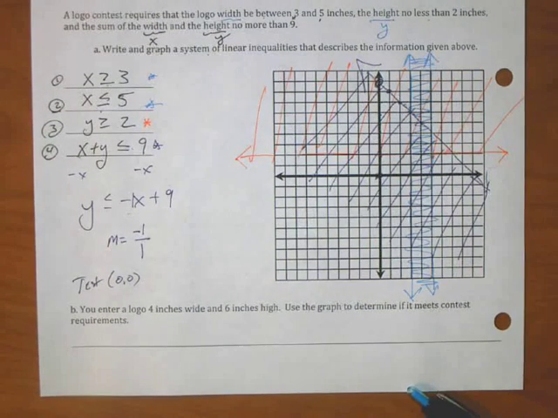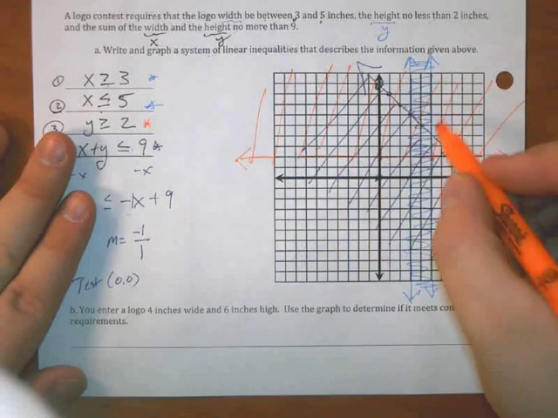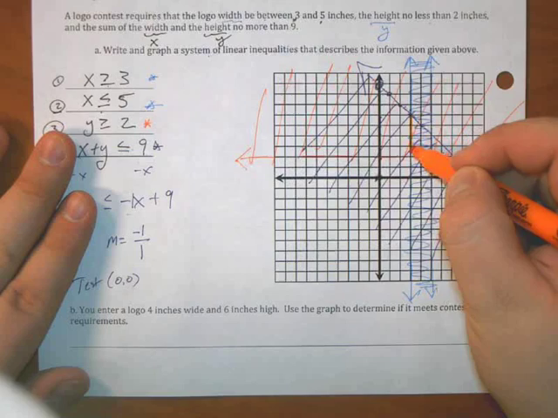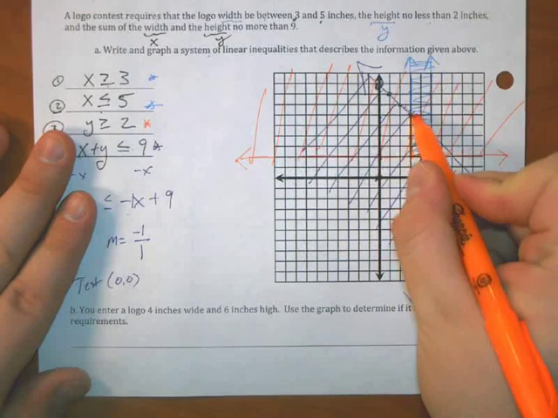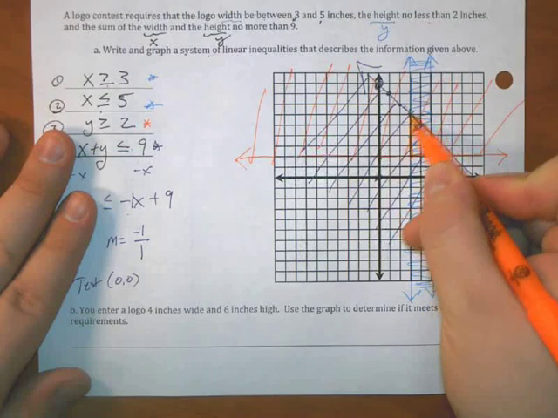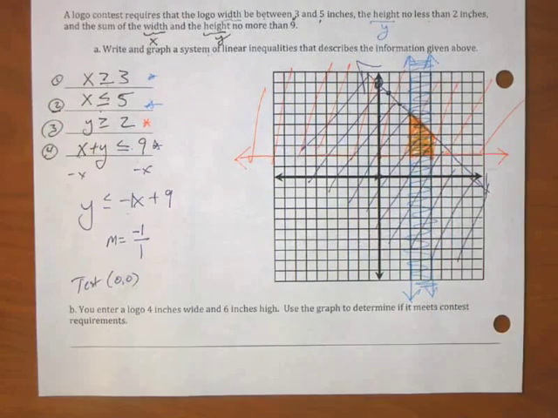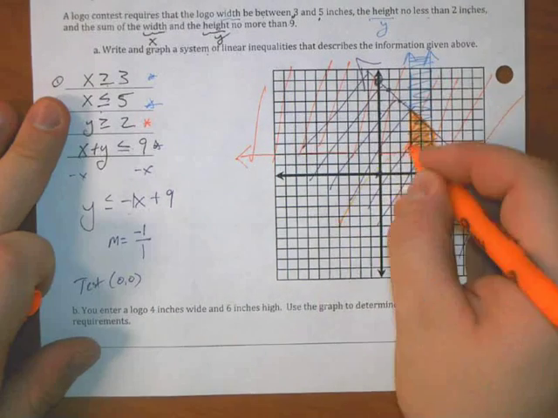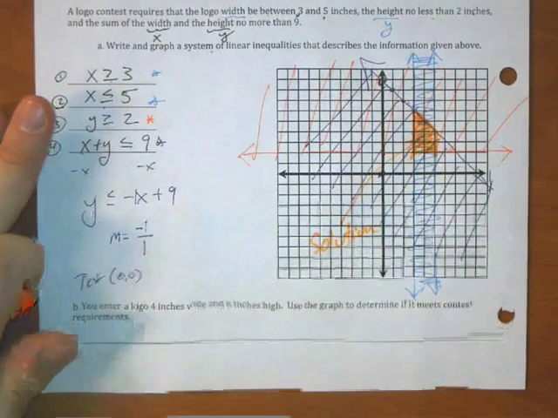Where does everything overlap? What chunk in here does everything overlap? It's got to be in this blue. It's got to be above this orange line. Oh, it's this little square, kind of. It's called a trapezoid, this little thing. Okay. So the solution is any point that falls into that area.